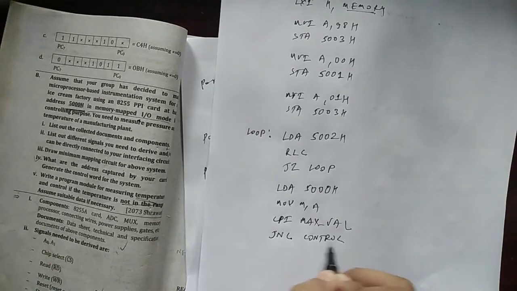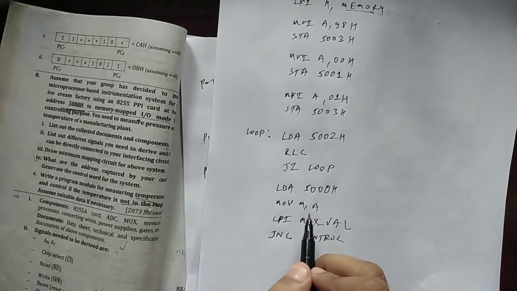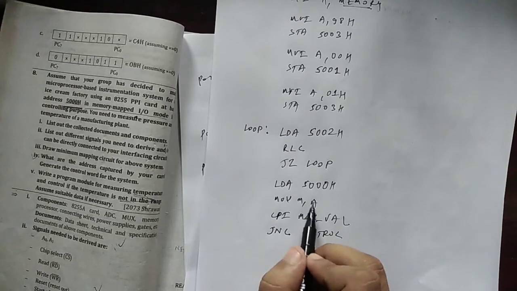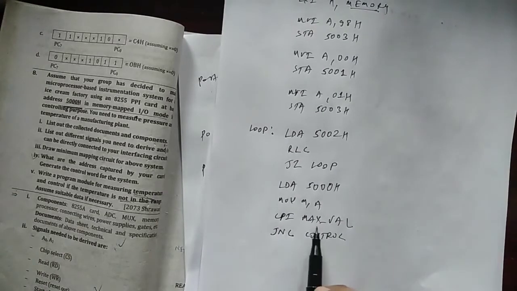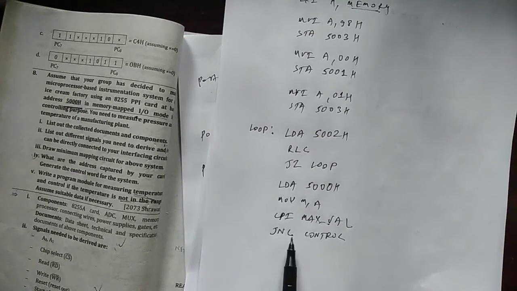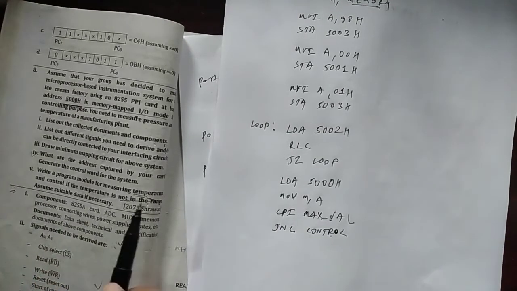So if the input in the accumulator is greater than the value contained in this variable maxval, then we'll jump to the control subroutine program, which is just a subroutine that controls the temperature if it is not in the range.